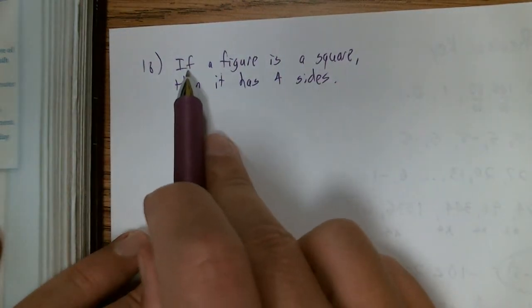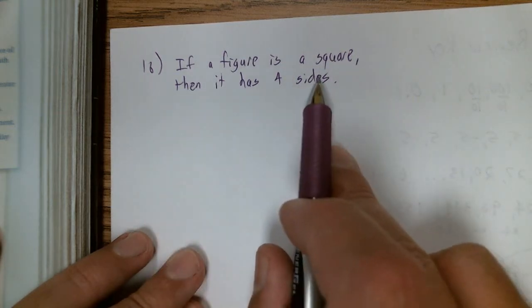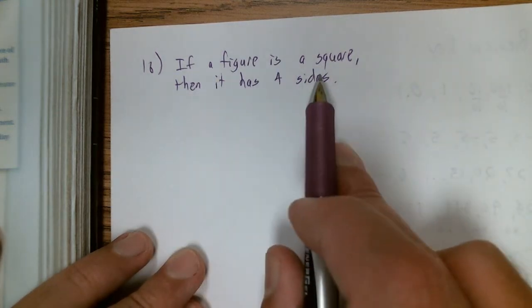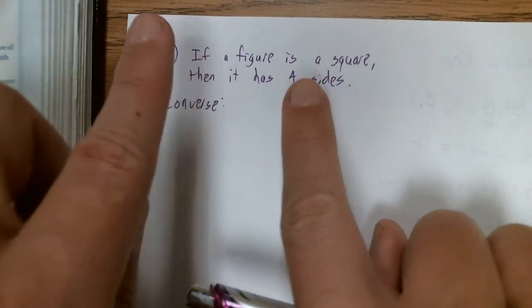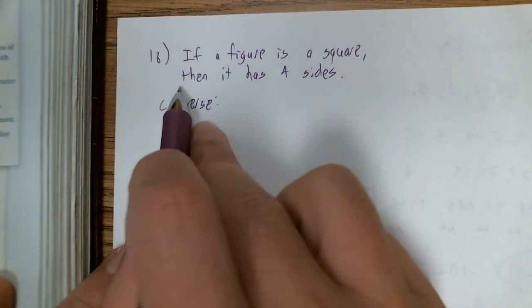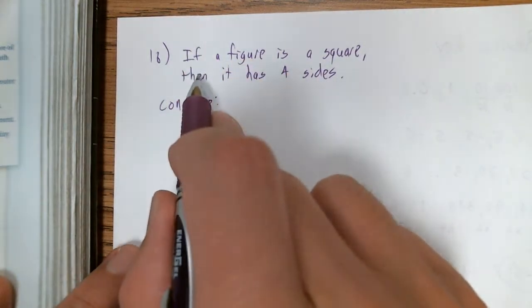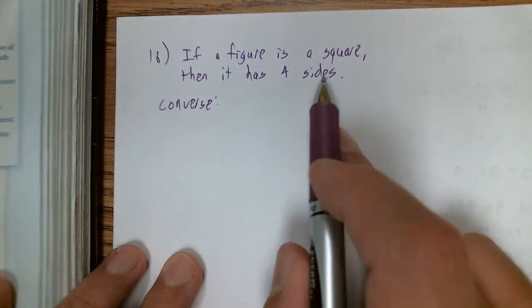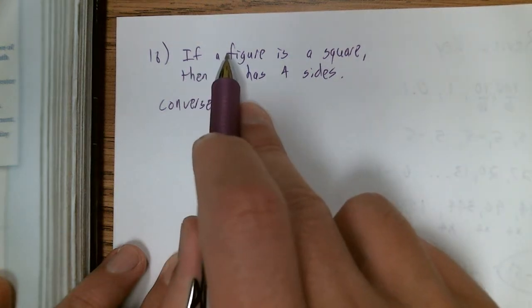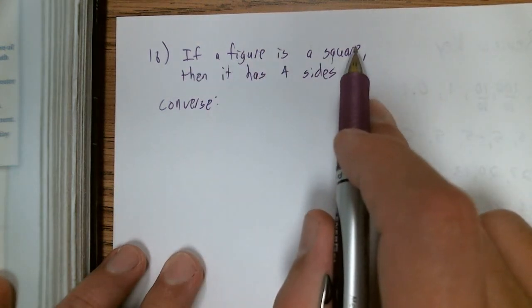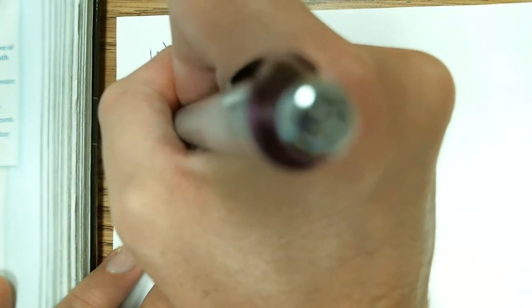Okay, so there's the hypothesis, there's the conclusion. If a figure is a square, then it has 4 sides. Okay, so the converse, I'm going to switch the shoes. I'm just going to switch these two statements. So I'll start here. Basically, I'm just switching the if and the then. So I'll have if it has 4 sides, then the figure is a square. Okay, that's the converse. Switch the shoes.